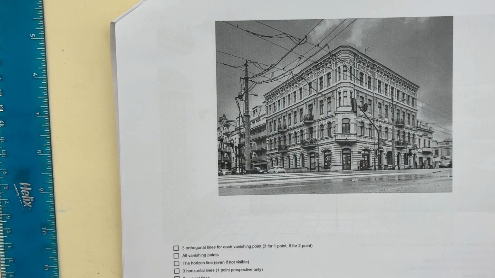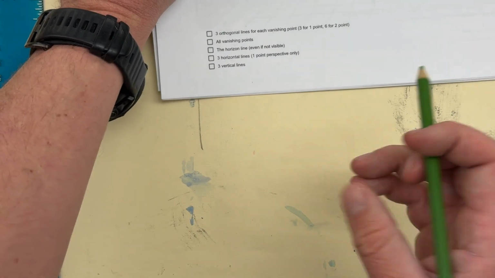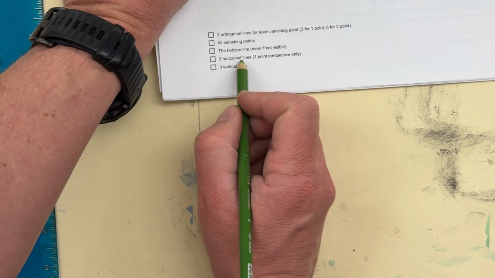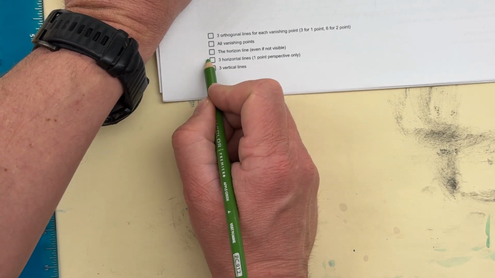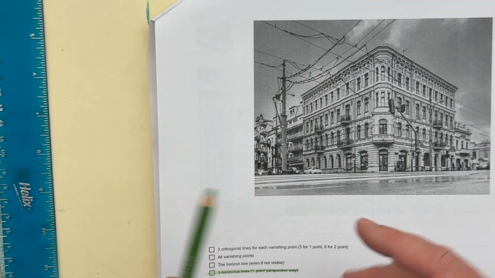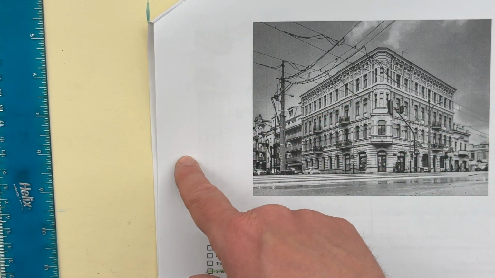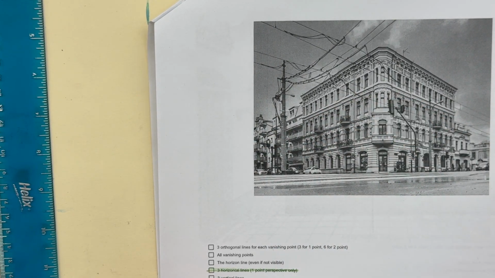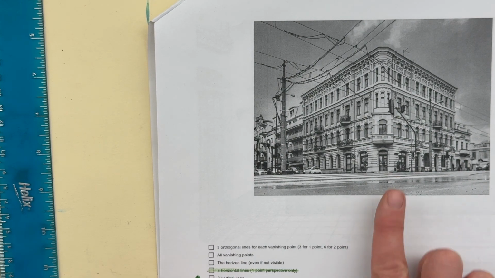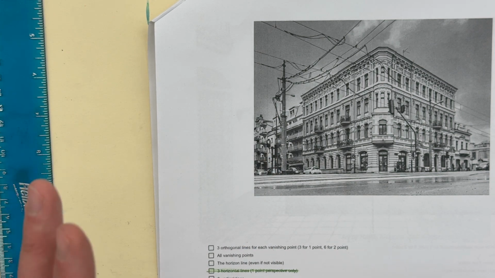So let's see if I did a good job and try to diagram this picture here. One thing real quick, since this is 2-point perspective, you can see there's a thing that says 3 horizontal lines, 1-point perspective only. We're not going to have those horizontal lines anymore. So all of our horizontal lines are now being influenced by a vanishing point. The ones that are going this way are being influenced by a vanishing point over here. The ones that are going this way are being influenced by a vanishing point over here. So we still have those vertical lines. Those are connected to the 3rd vanishing point. We're not worrying about that vanishing point right now because we're looking more or less straight at this building.